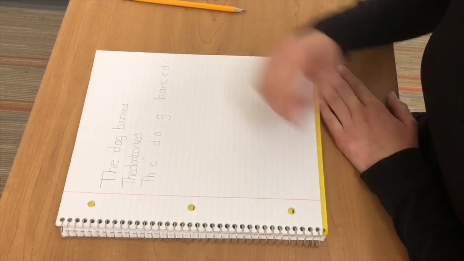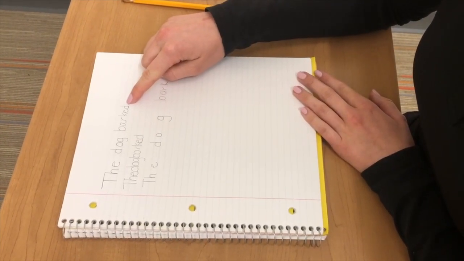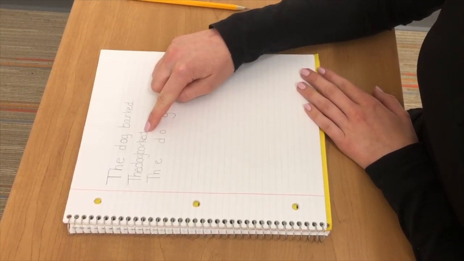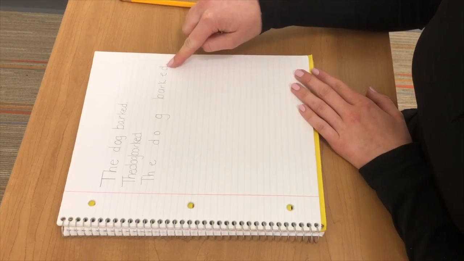This is the correct way to space out words. This is the incorrect spacing due to the words being too close together. This is the incorrect spacing due to the words being too far apart.